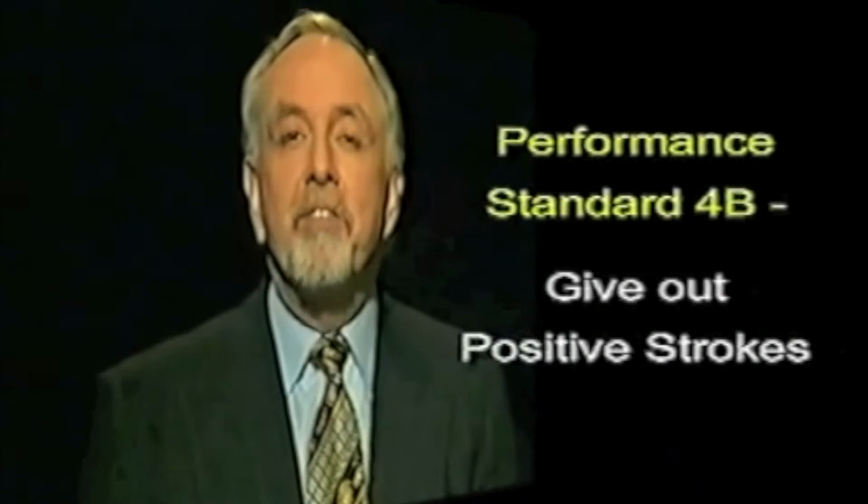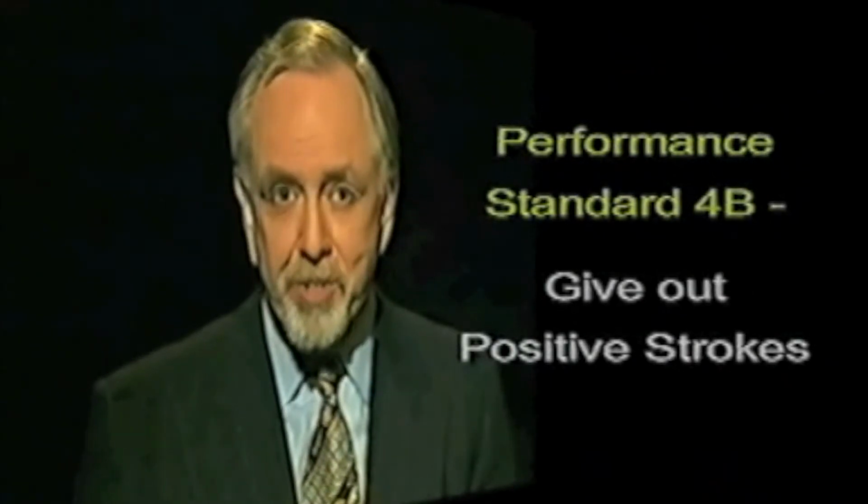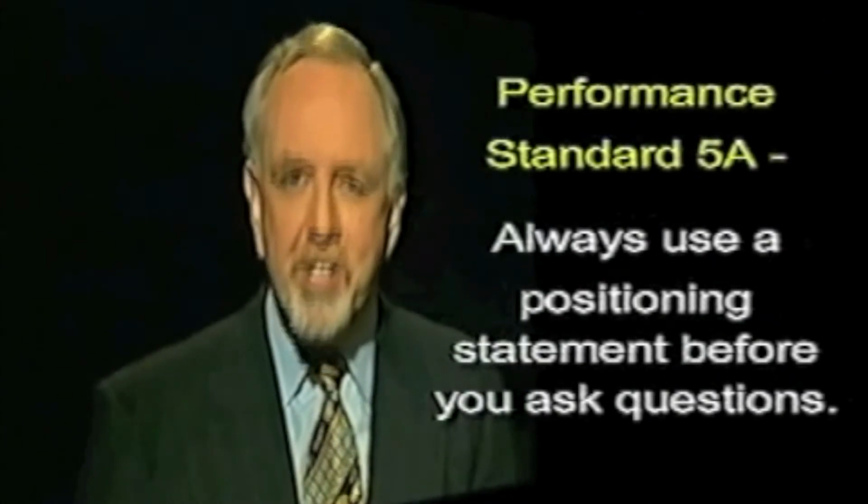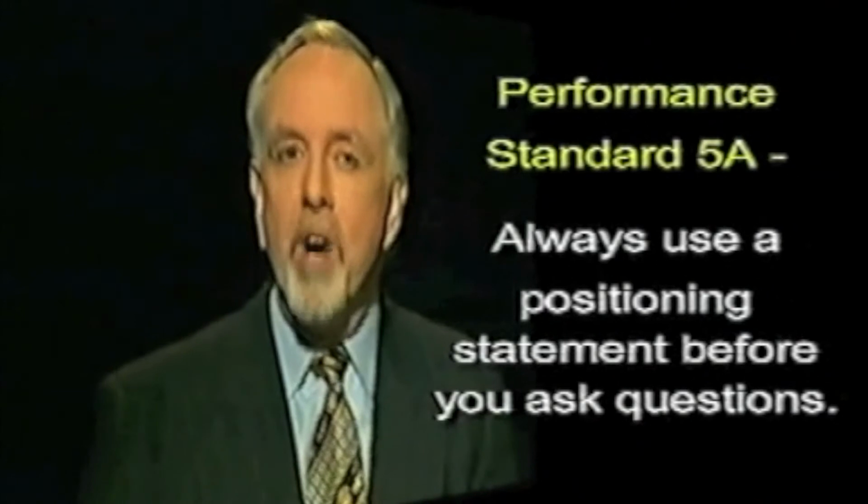Then Performance Standard 4A, which reminds us to listen attentively. And then Standard 4B, talking about giving out all those great positive strokes. And what about the next lot of standards, the ones we're working on here? Standard 5, you'll recall, ask questions irrespective, and that means all of the time. Standard 5A, always use a positioning statement before you ask questions. Well, our partner did that one too. Listen in again.